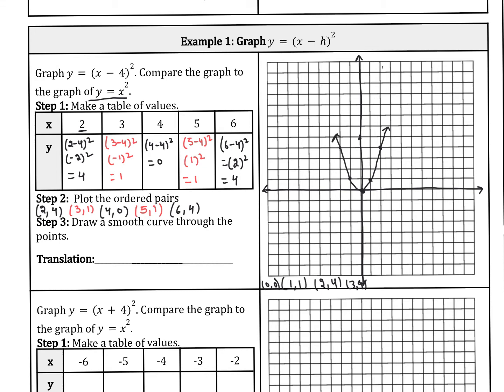Now I'm going to plot the points for the graph y equals (x minus 4) squared. My first point is (2, 4), so that's 1, 2, 3, 4, this point. (3, 1) is this point, and then (4, 0), (5, 1), and (6, 4).